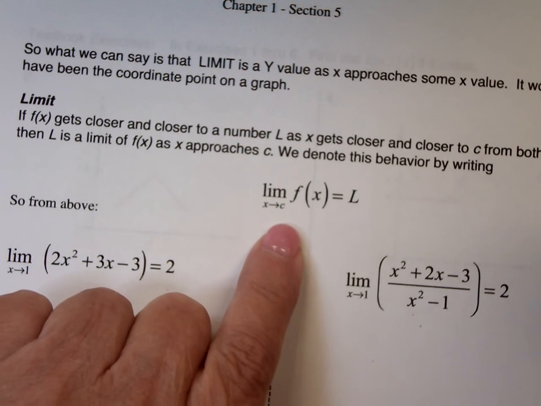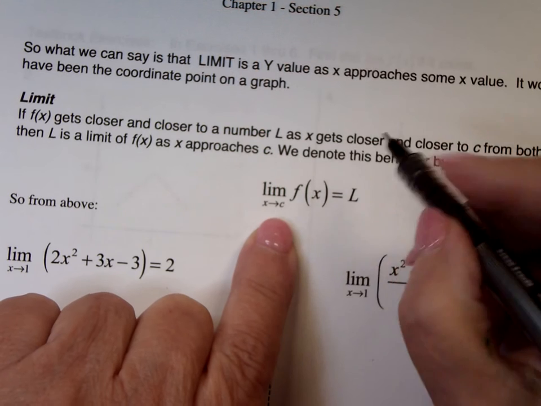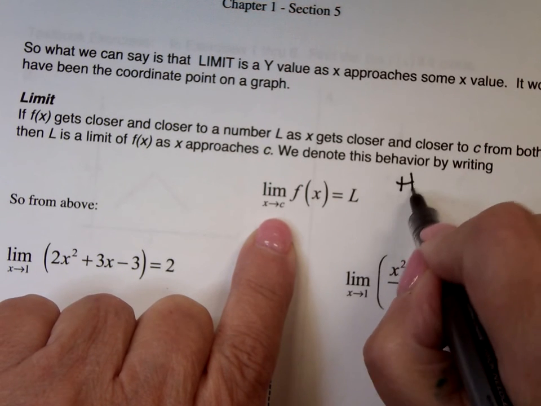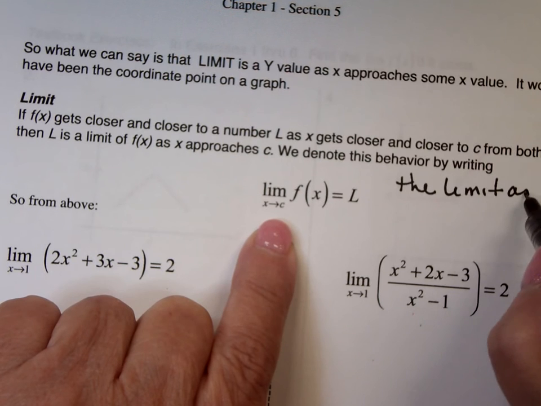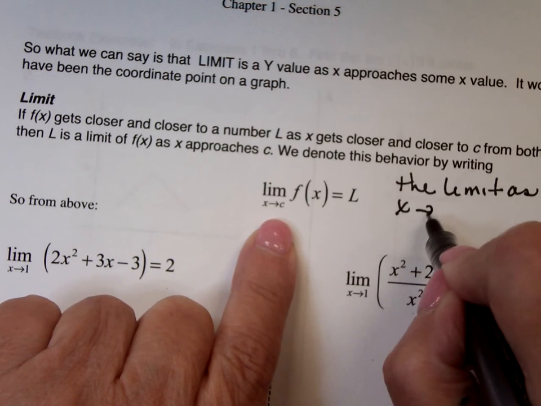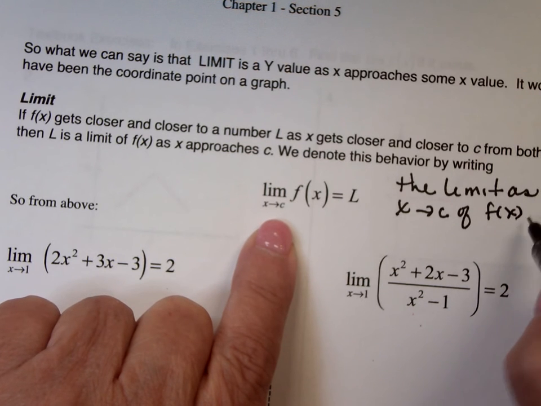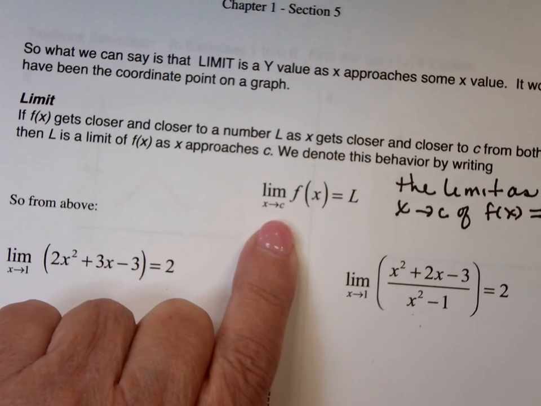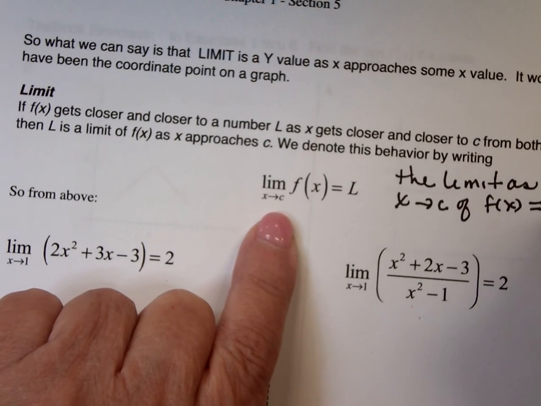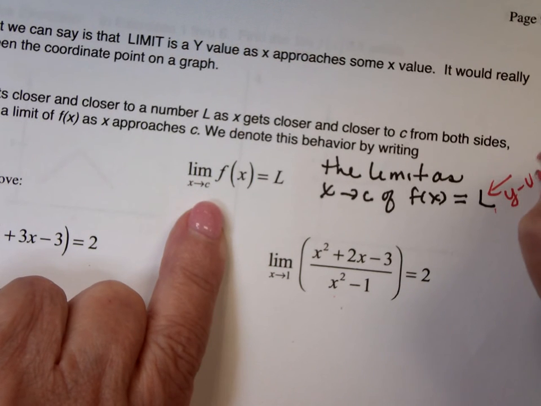Our notation is going to be this. And this says the limit as x approaches c of f of x equals L. L is a y value.